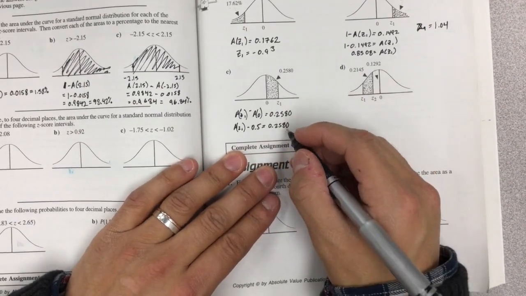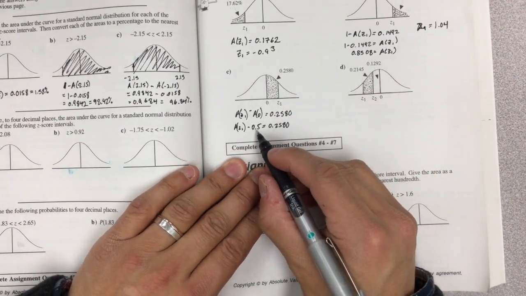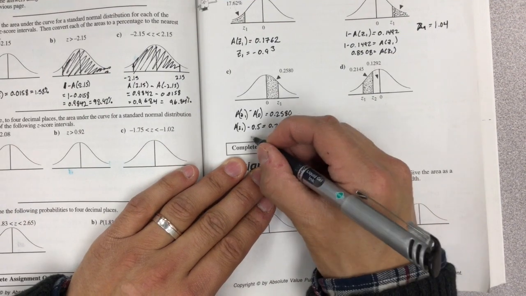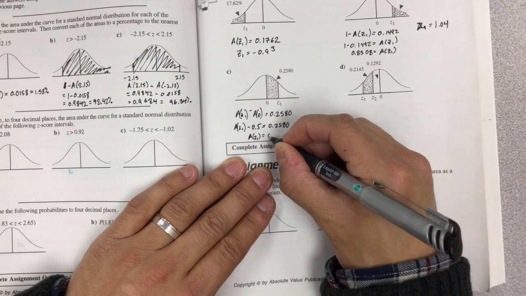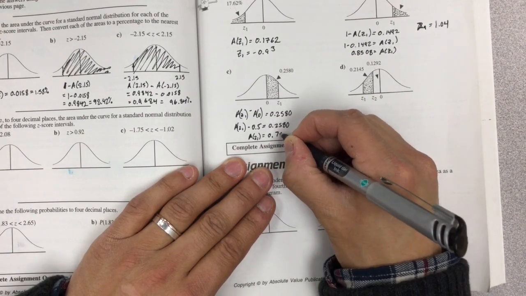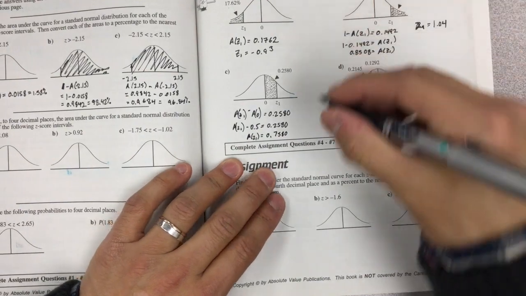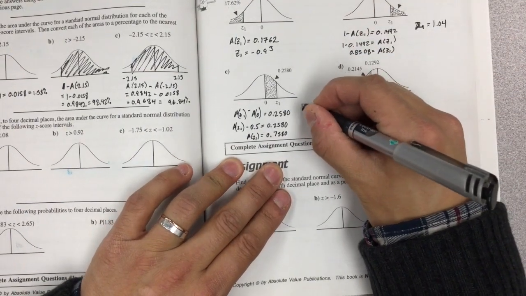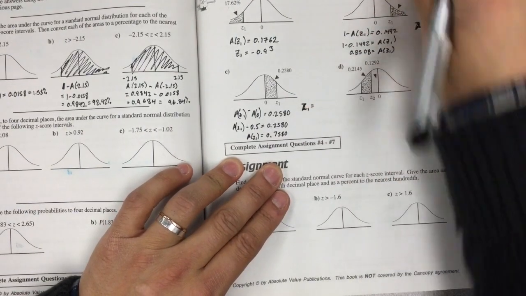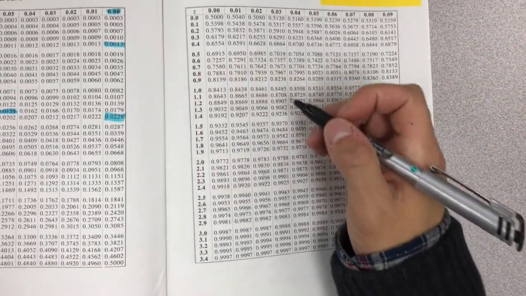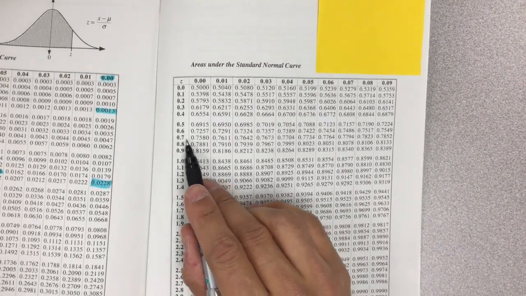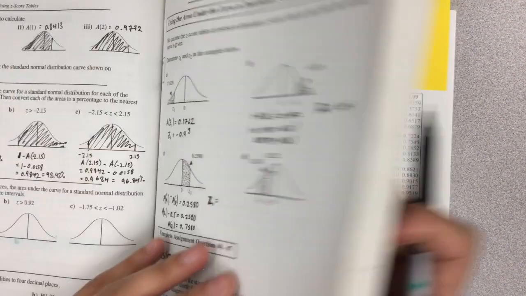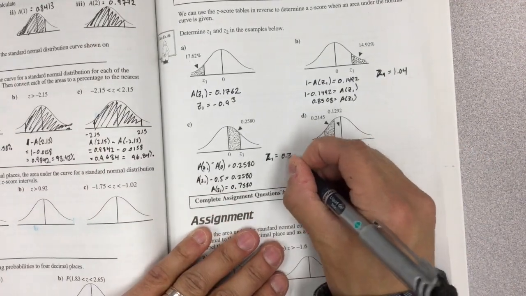And if we rearrange this algebraically, all you have to do is add this 0.5 to the other side, and I have A of Z1 is equal to 0.7580. Sorry, I keep writing A there. I just want Z1. So my z-score here, 0.7580, again a pretty big number, is going to be 0.7. So my z-score here is equal to 0.70.